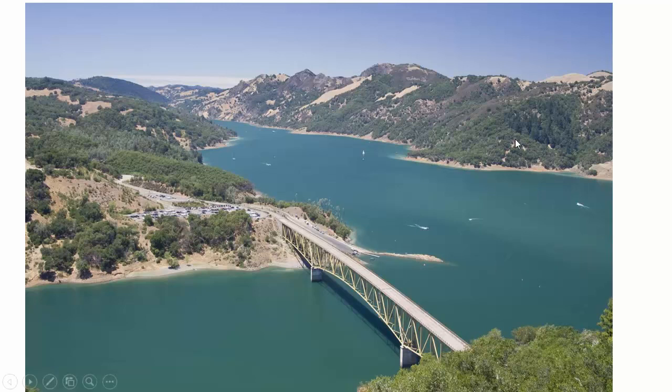Here is an engineered reservoir. This is in Northern California. You know, it used to be a canyon and now it's a lake. The depth of the water varies from year to year, but this is part of the series of lakes and reservoirs in Northern California that makes the Central Valley such a productive agricultural region. And a lot of the vegetables that we eat in this country come from the Central Valley of California.